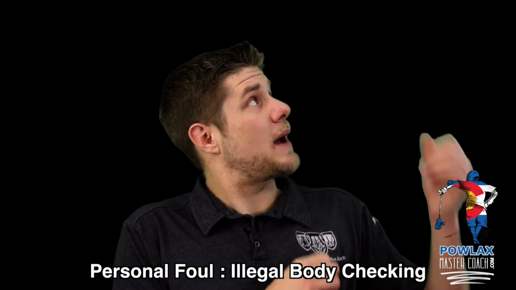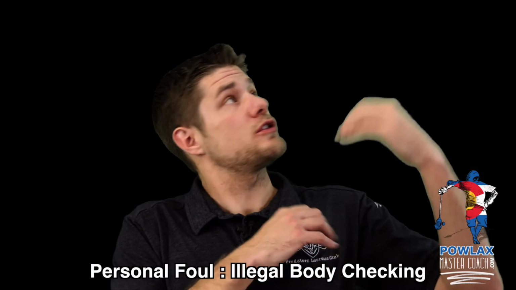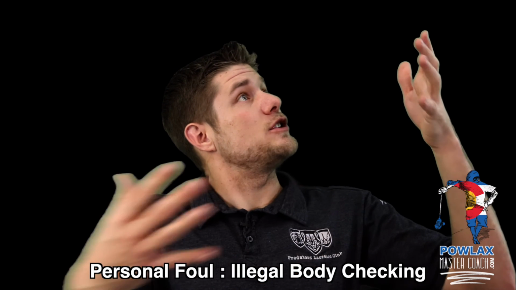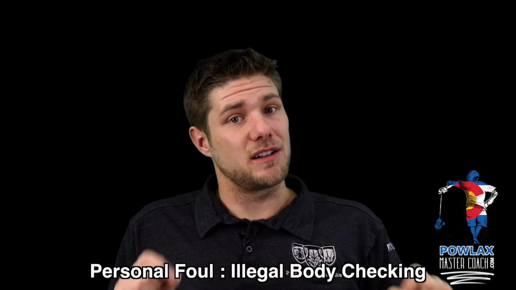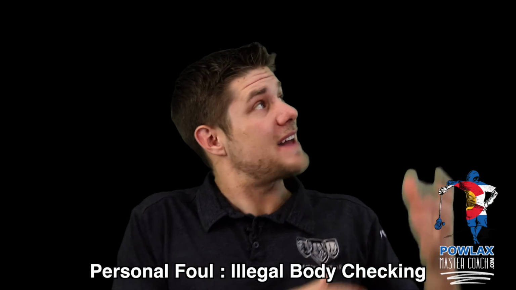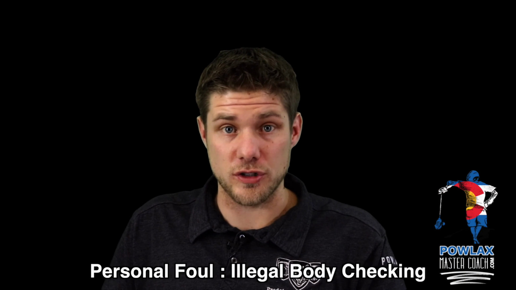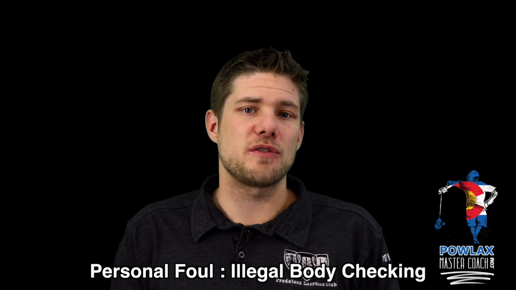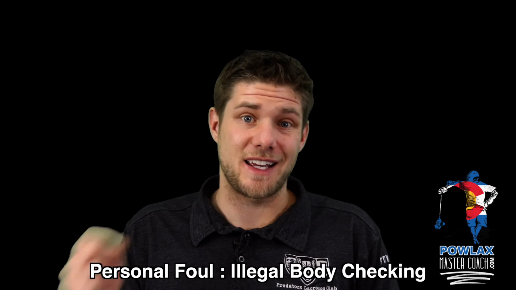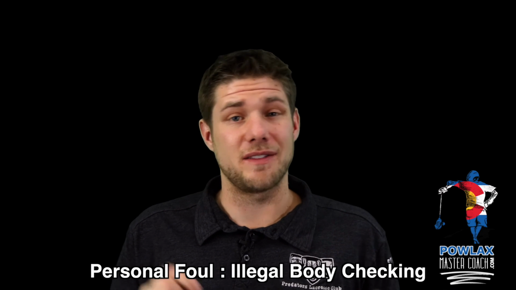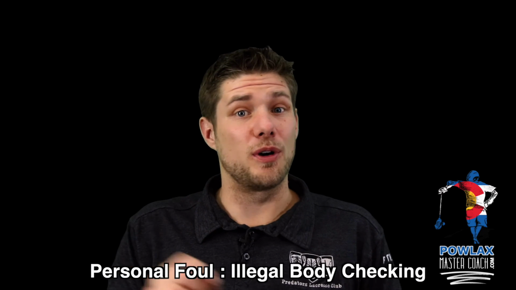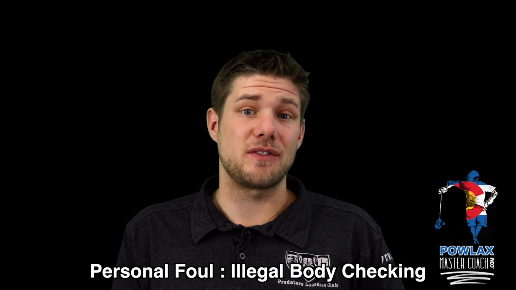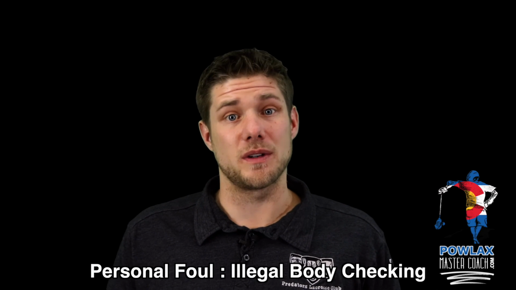Also, if a player is about to catch the ball, say he's catching an over-the-shoulder pass on a clear, and you hit him this way, that is an illegal body check, even if, as he catches the ball and turns towards you, that you hit him then. Pretty much if he has no time to prepare to get hit, that is an illegal body check. And this is one of the rules that's going to be put down really hard because safety is a humongous concern with US Lacrosse this year.